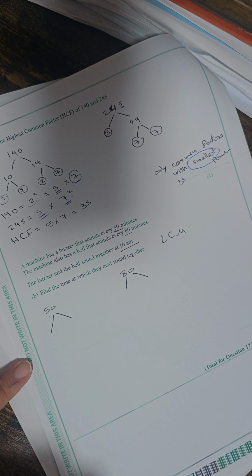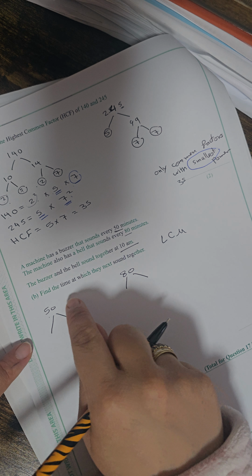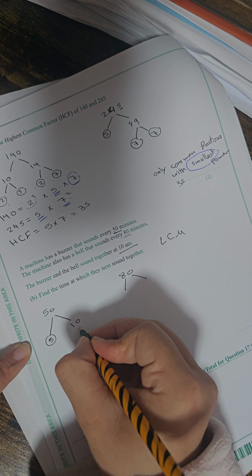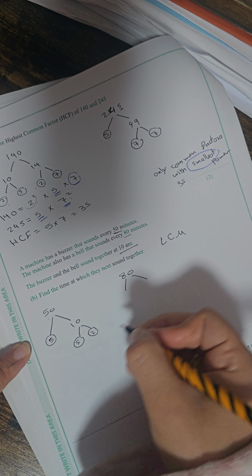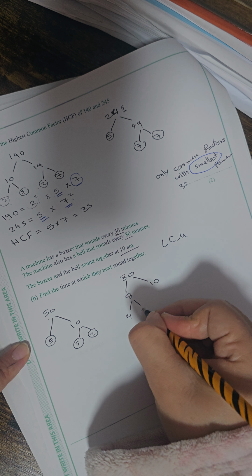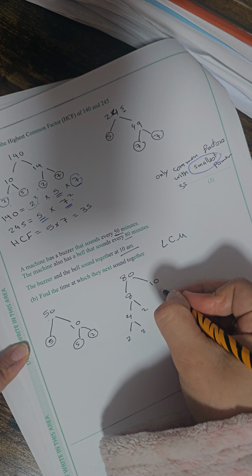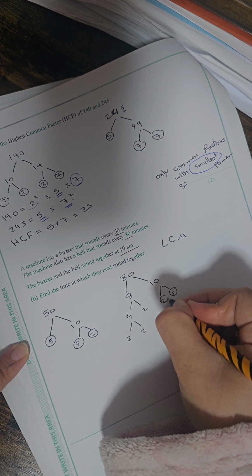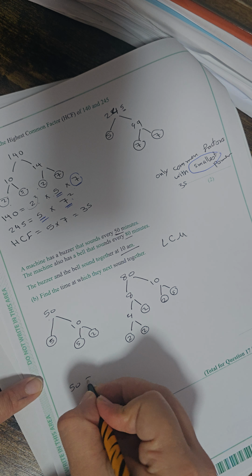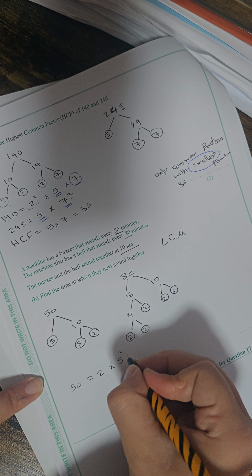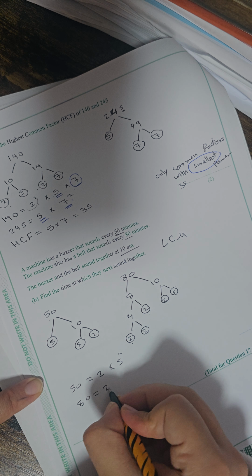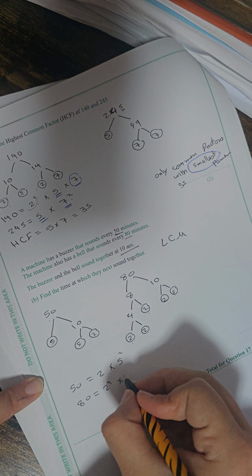To find multiples of 50, I'm going to write it as a product of primes. So 50 is made of 5 and 10, 5 is prime, 10 is made of 5 and 2, both of them prime. 80 is made of 8 and 10, 8 is made of 4 times 2, 4 is made of 2 and 2, 10 is made of 2 and 5. Prime, prime, prime, prime, and prime. So I'm going to write 50 equals 2 times 5 squared, 80 equals 2 to the power of 4 times 5.